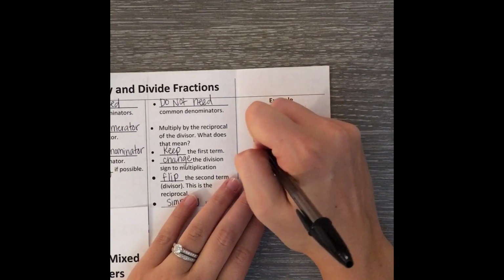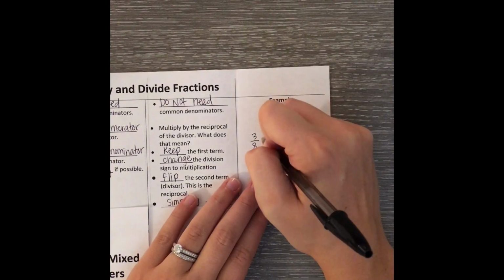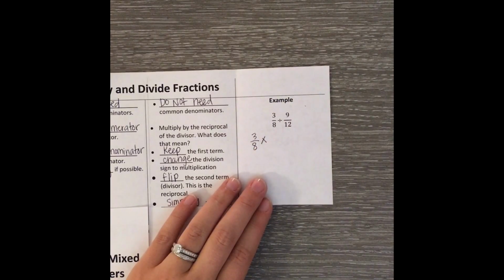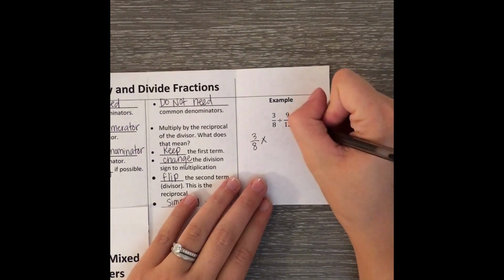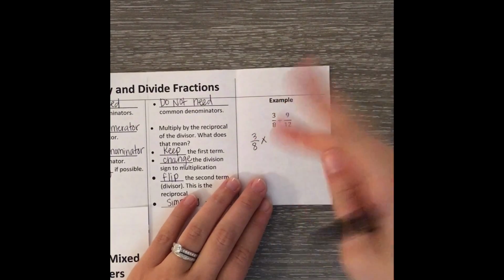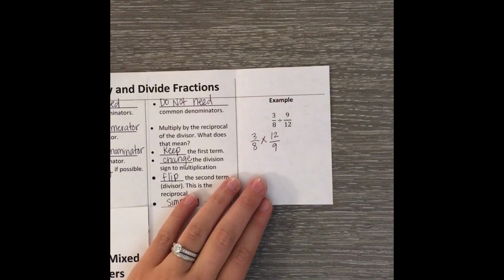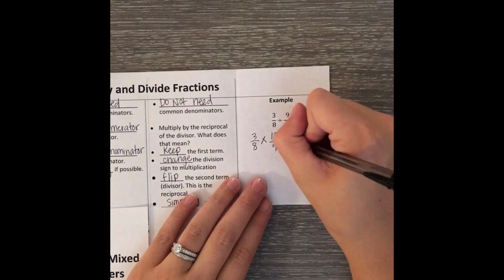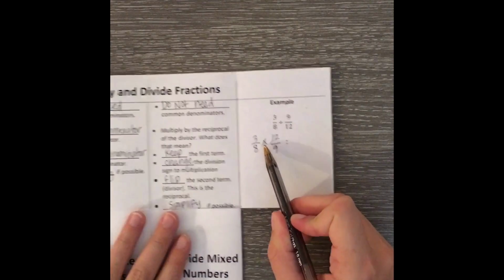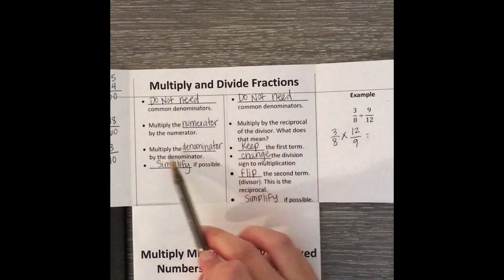Okay? So keep 3 over 8, change division to multiplication, and flip the second fraction. So if we started with 9 over 12, we're going to flip it to be 12 over 9. All right, and then now it's a multiplication problem. Now we follow the multiplying fractions rules.